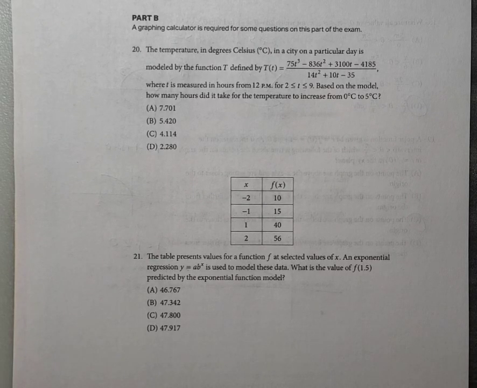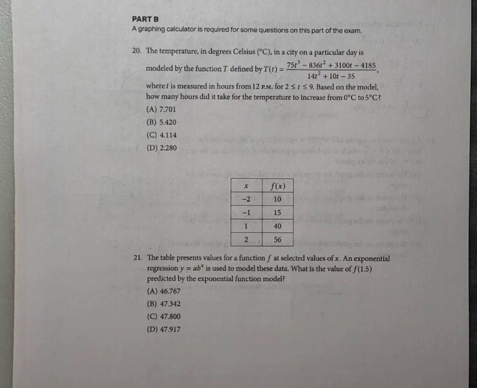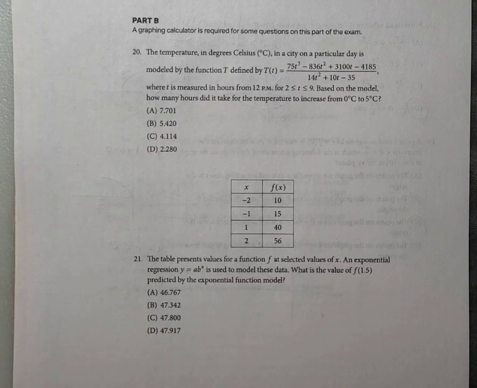Okay, we are going to finish the sample AP Precalculus questions given by the College Board, the multiple choice portion at least, and we are on the graphing calculator required portion. So there's only 5 problems, so it should not take too long. So let's get started. Let me also pull up my graphing calculator real quick on my phone.